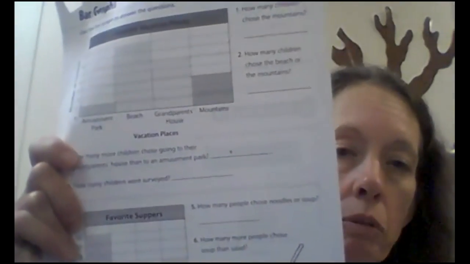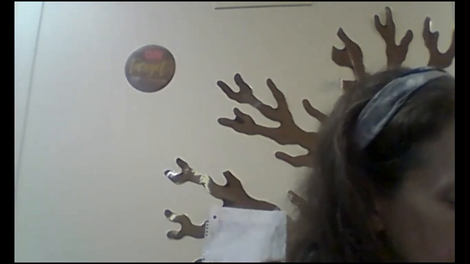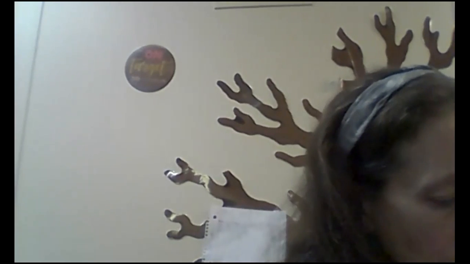Please take this page out. You need this page and a pencil for this lesson. If you don't have this page, you take a piece of paper, like this right here, and write bar graphs at the top. Okay? I'll give you a minute to get those together, and then we will start. Pull the sheet up for you.